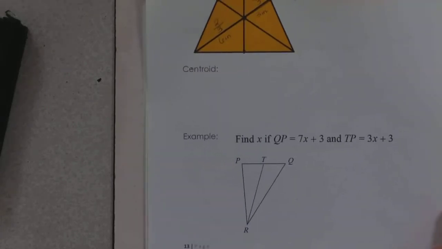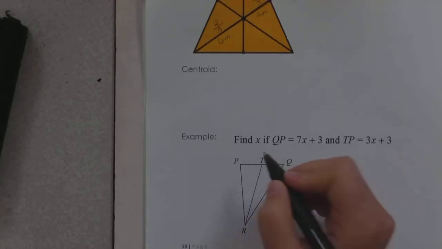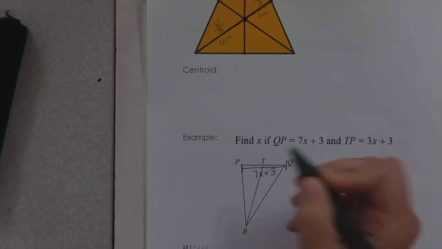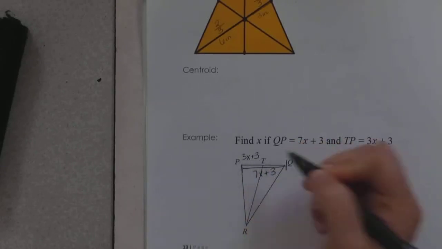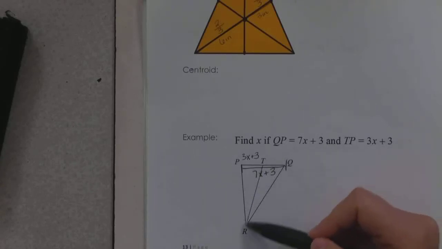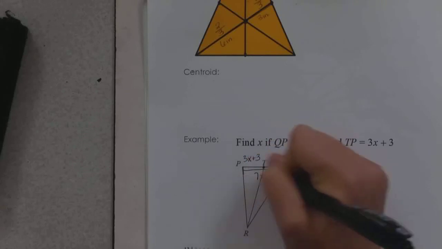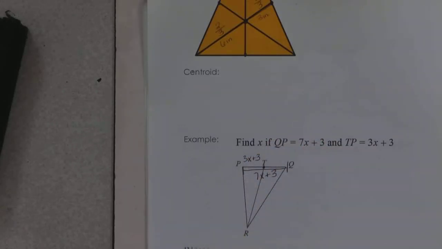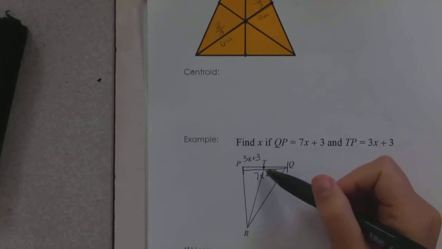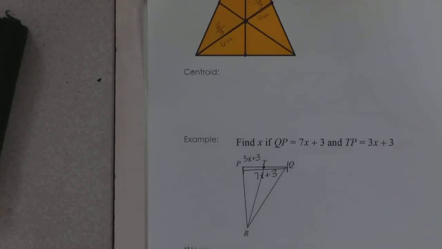The first one says find x if QP is 7x plus 3 and TP is 3x plus 3. Now this triangle has been drawn with its median. This line right here is the median, which means that T is the midpoint of this side of the triangle. So in this problem, there is literally nothing new that we're doing other than the fact that it's a triangle and a median. But we've been working with midpoints of segments and setting up problems using midpoints of segments for a long time now.